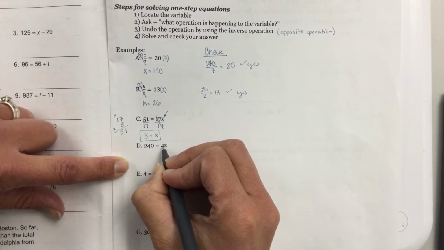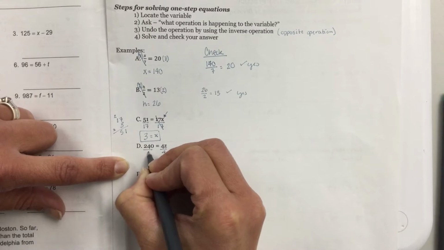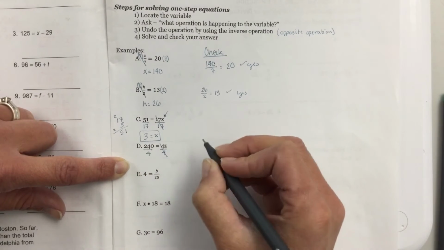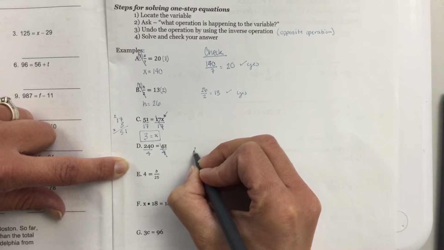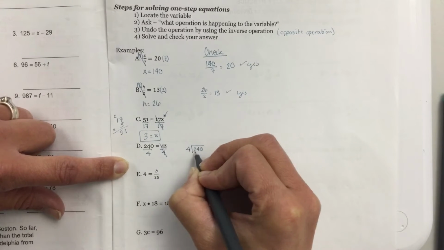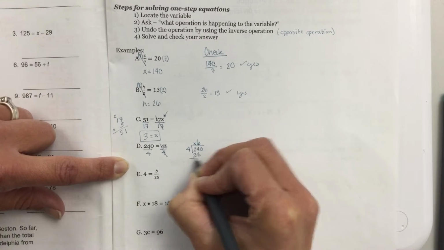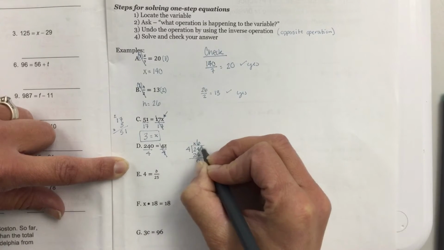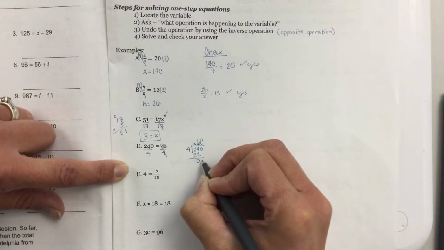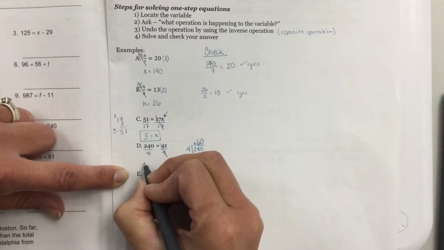Next one, z is being multiplied by 4, so to undo multiplication, I divide by 4. So 240 divided by 4, I'll just do this off to the side here. 4 does not go into 2. It goes into 24 6 times. 6 times 4 is 24. And then how many times does it go into 0? Sorry, 0 times. 60.